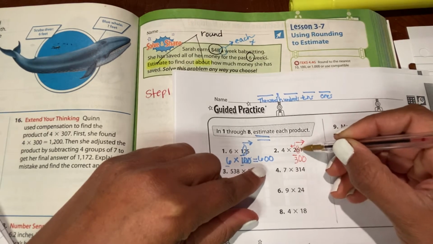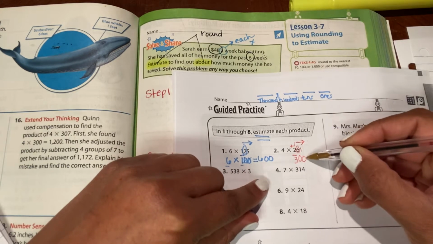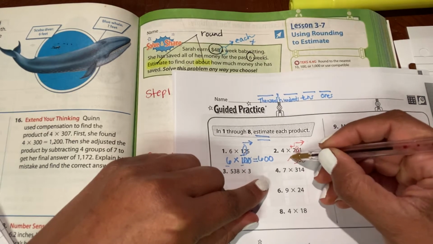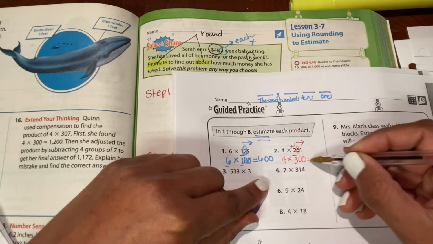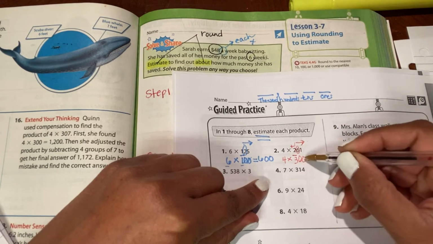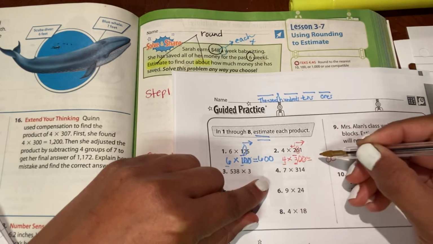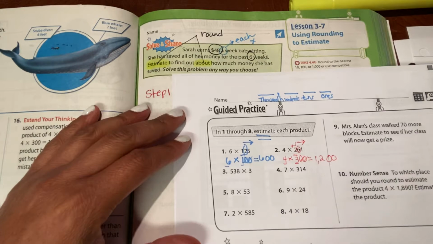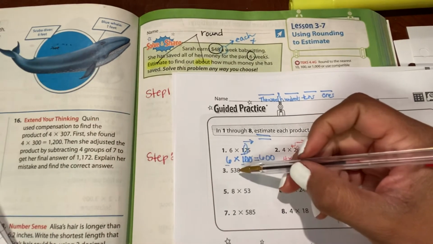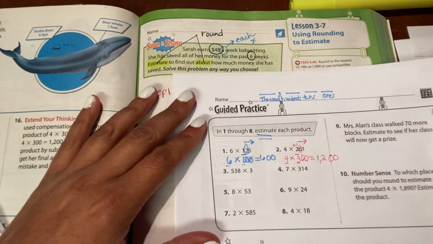So 261 rounded up to 300. Now you multiply that 300 times 4. Trail your 2 zeros, and you're left with 4 times 3, which is 12. Your answer is 1,200.